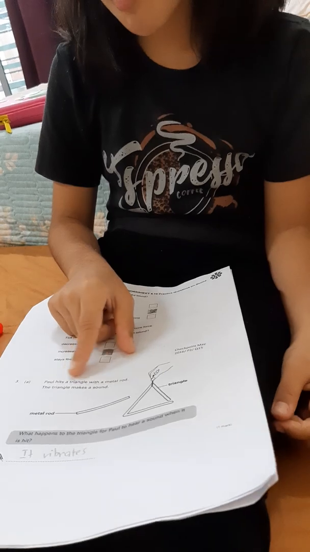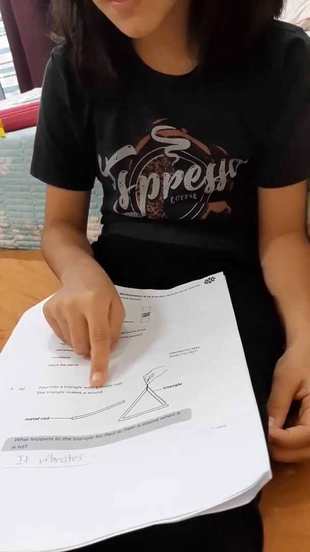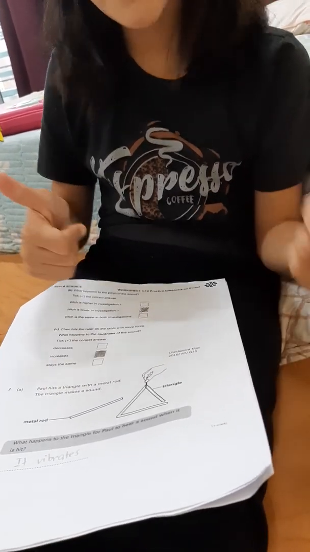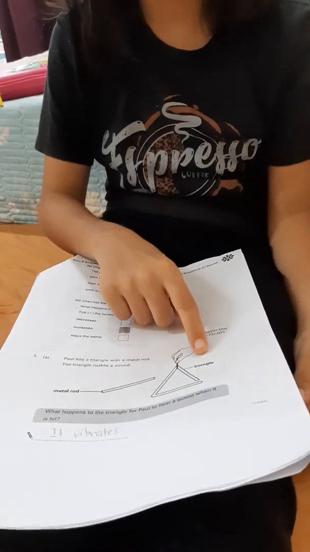Paul hits a triangle with a metal rod. The triangle makes a sound. Metal rod and the triangle. So, yeah. What happens to a triangle for Paul to hear a sound when it is hit?